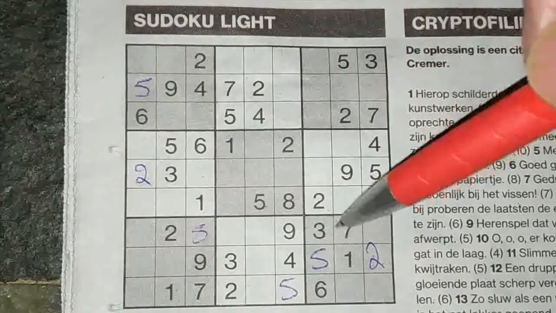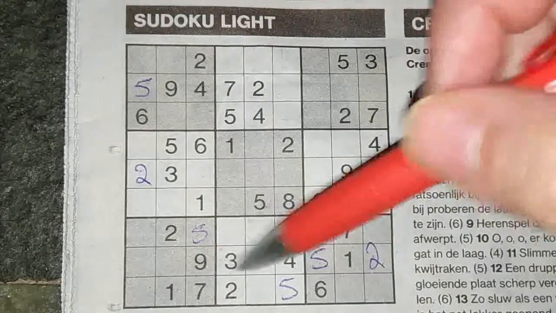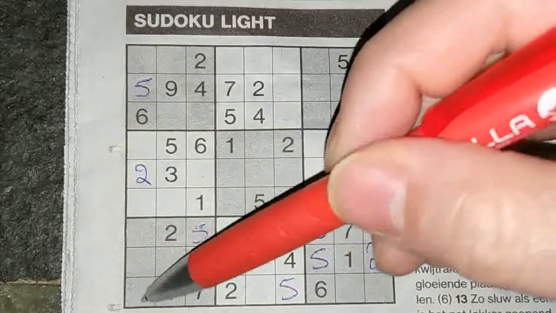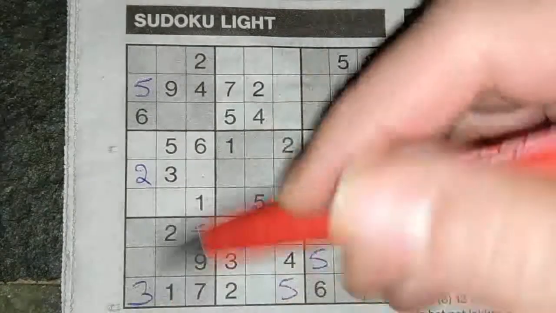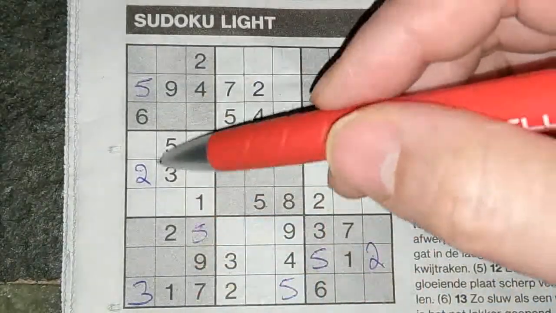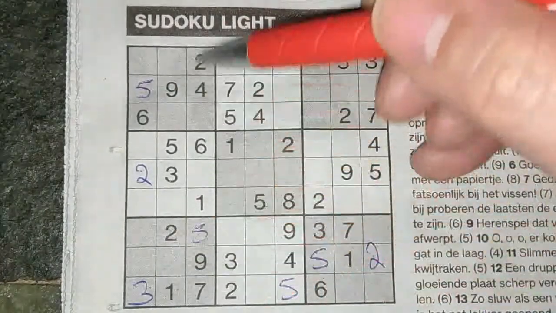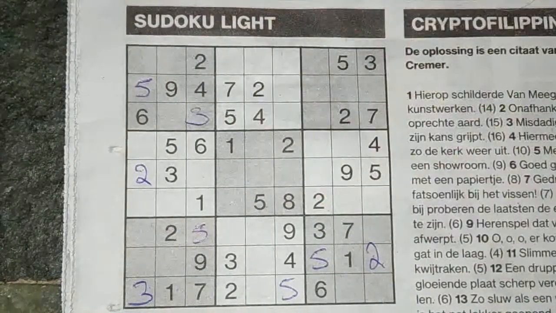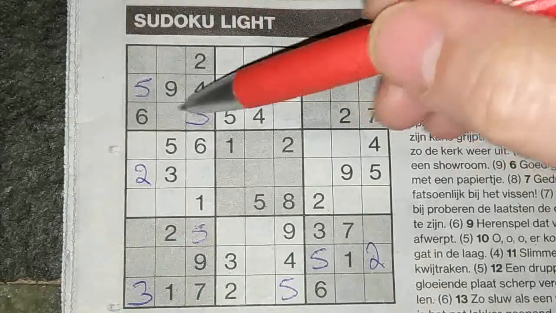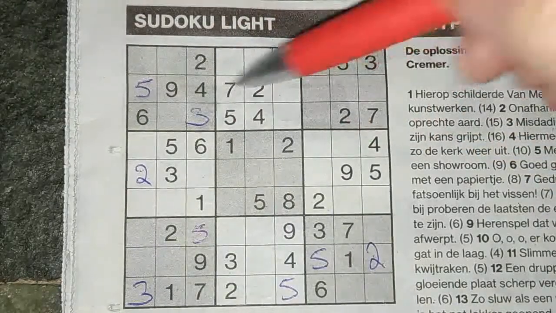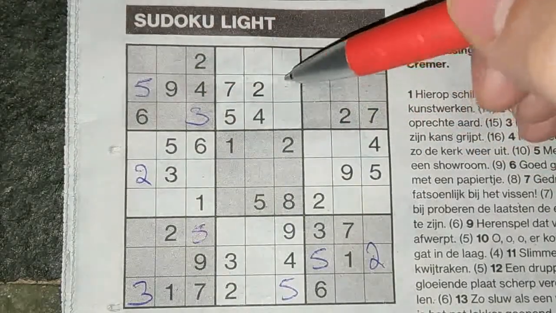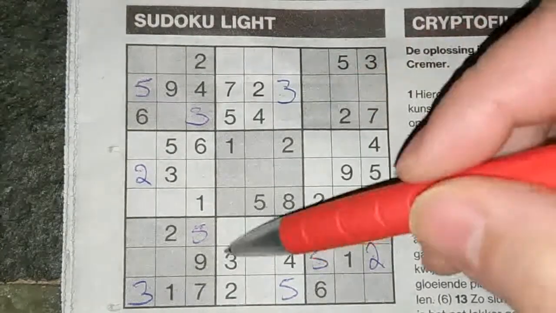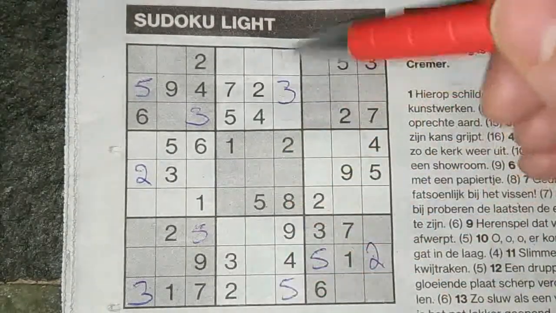Yes, 3 in this row, 3 in the row below. So in the last row, the only place for the 3 should be there. 3 in the first column, 3 in the second column. So in the third column, the only place for the 3 is here. 3 in the first row, 3 in the third row. So in the second row, the only place for the 3 must be here. 3 in this column, 3 in that column.